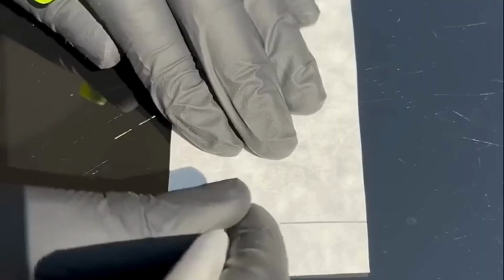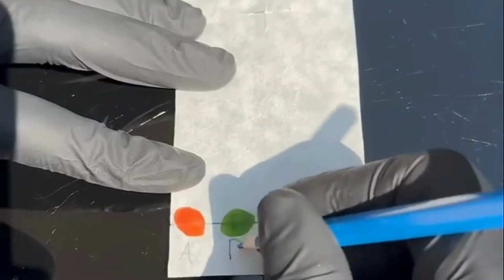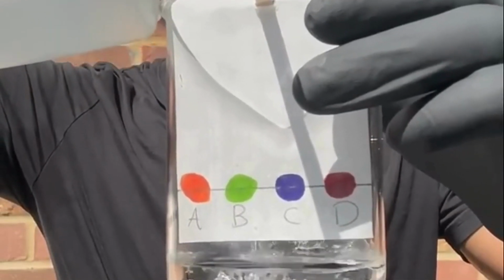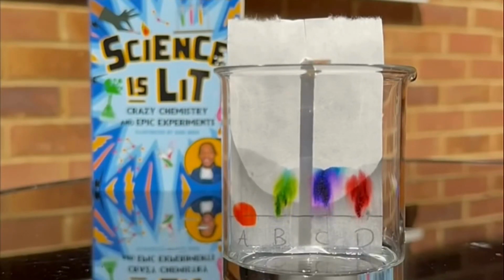Now, about limitations. These are problems that happen even if your assumptions are correct. One limitation is the size of the spot you put on the paper. If the spot is too big or too dark, the pigments will bleed and smudge, making the results unclear.